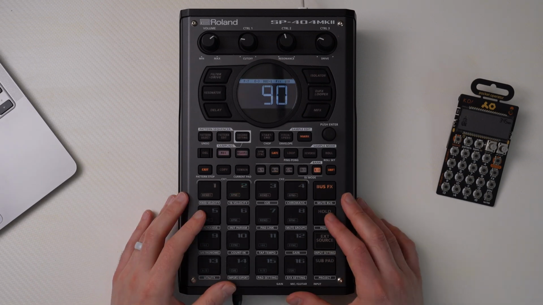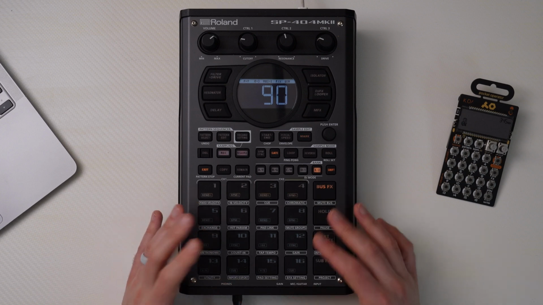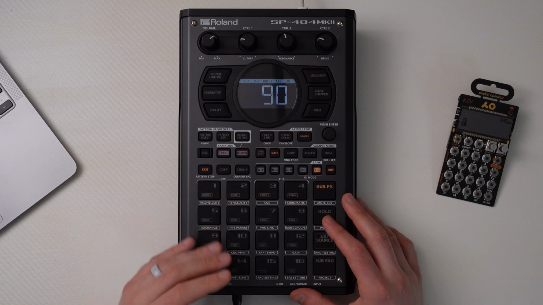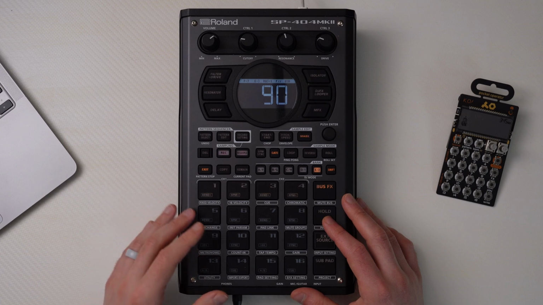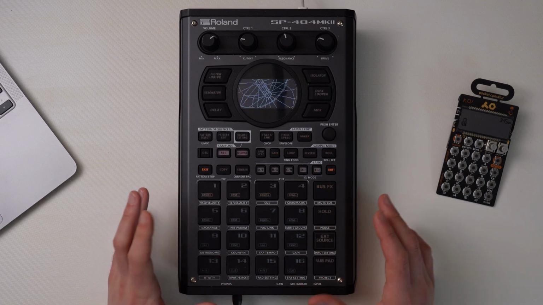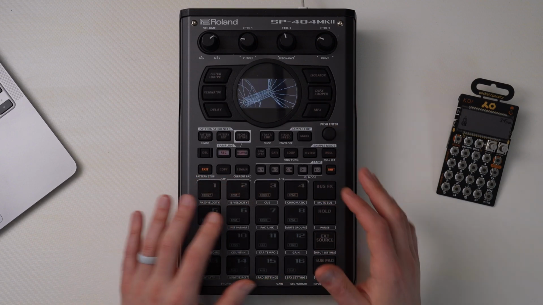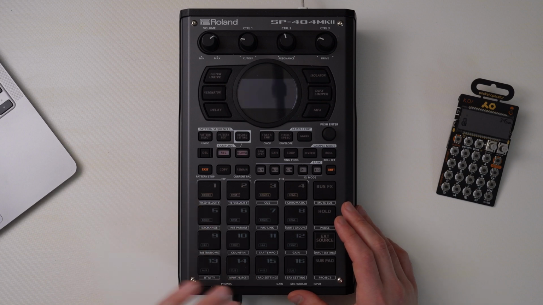Speaking of resampling, let's talk about that a little bit. Oftentimes you might want to apply multiple effects to one specific sample. So say you want to apply a reverb and an EQ and a compressor to one specific effect without using up all your effects buses for those effects. You can take one sample and apply each effect individually and write it to a new sample.